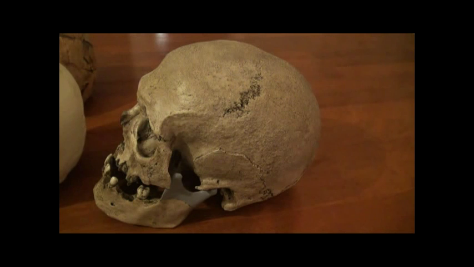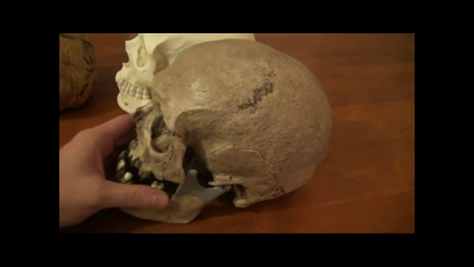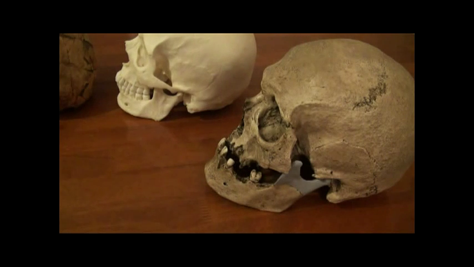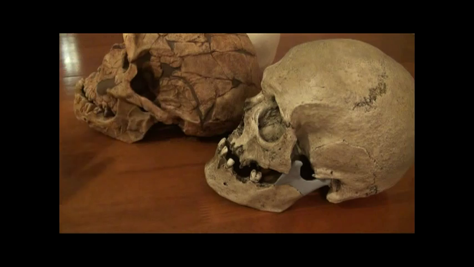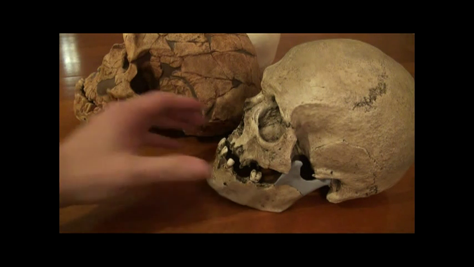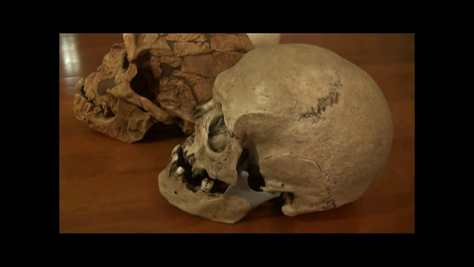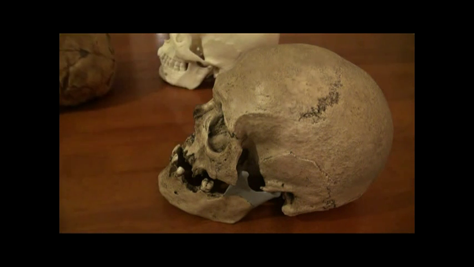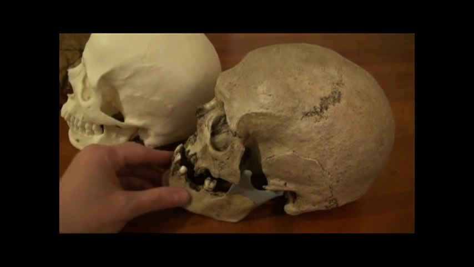And what I'm really thinking here is that the Cro-Magnon is looking more like the Neanderthal in terms of the extension of the occipital parts of the skull compared to modern humans, where really this shape is just being lost.